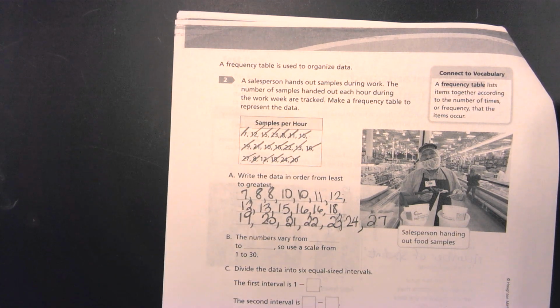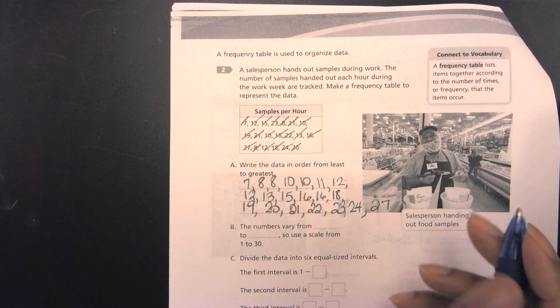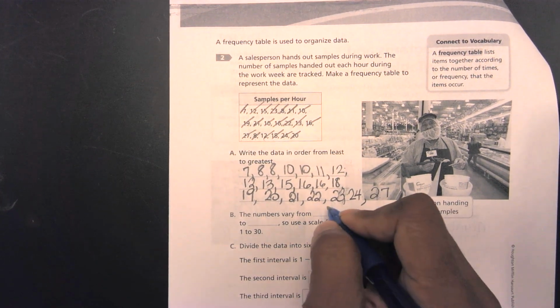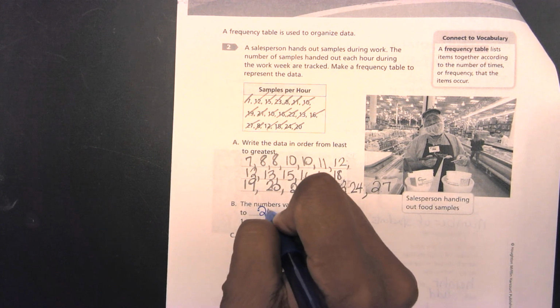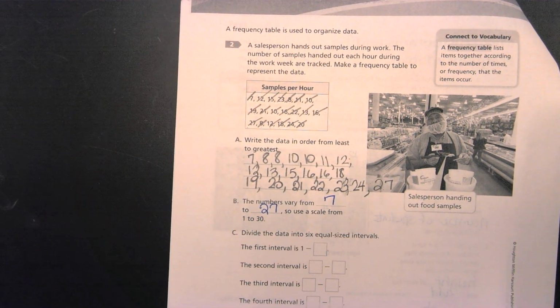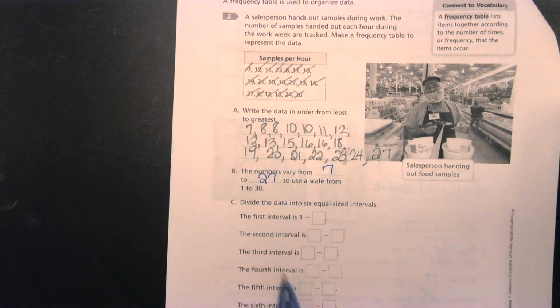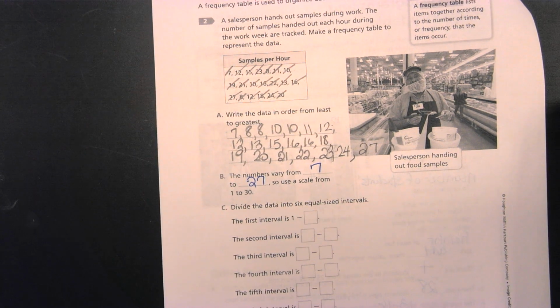Now, it says the numbers vary from, what was the smallest number? 7. 7 to the largest number, which was 27. So they suggest making a scale from 1 to 30. They also say divide the data into 6 equal intervals.